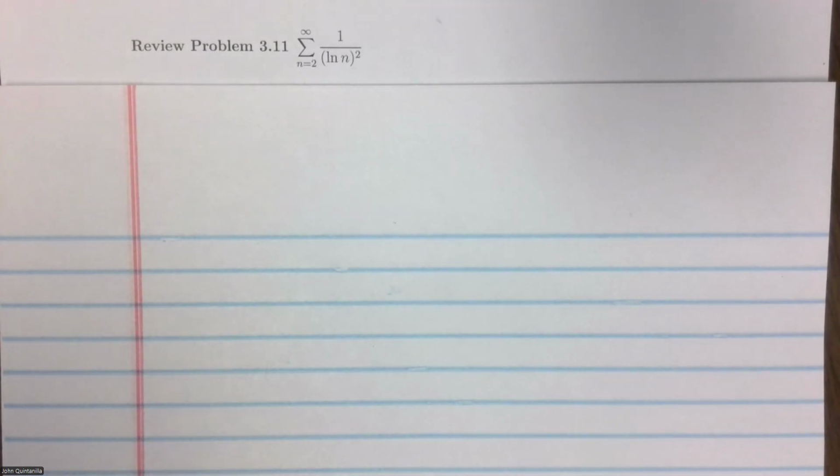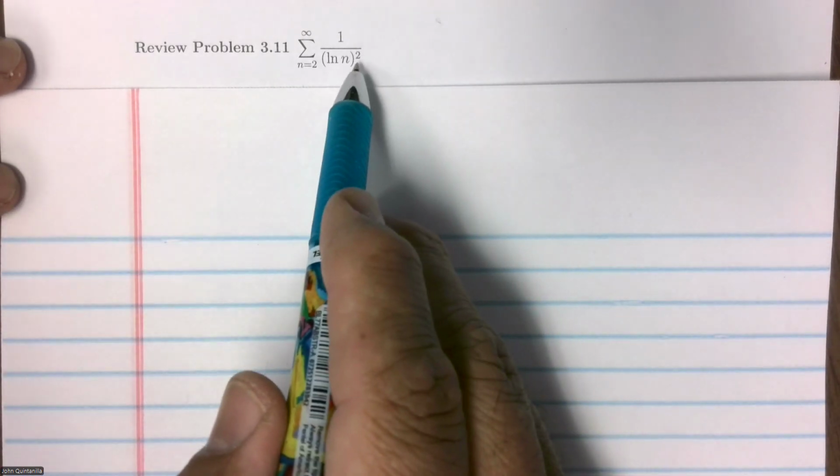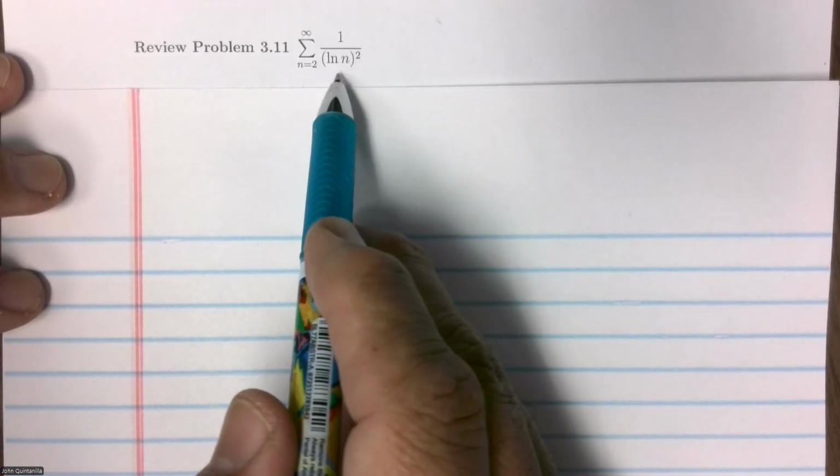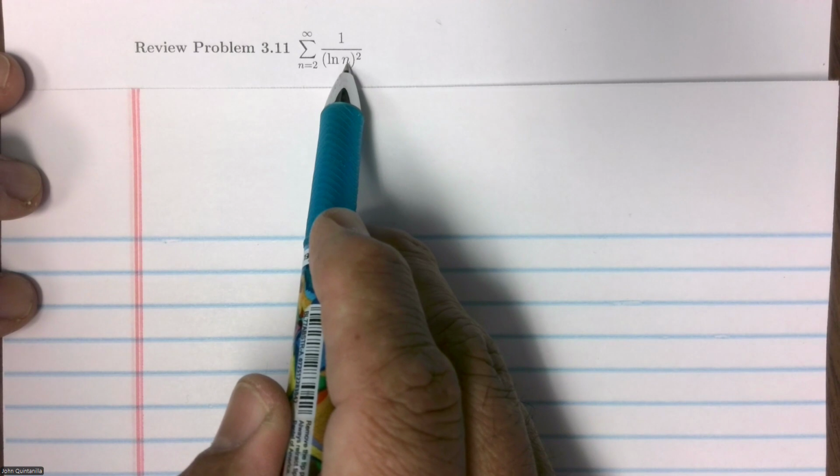All right, for this problem, we're going to take a look at the convergence or divergence of the summation from n equals 2 to infinity of 1 over (natural log n) squared. The square here is a red herring. The important thing that we see here is a logarithmic growth in the denominator, which is very, very slow.